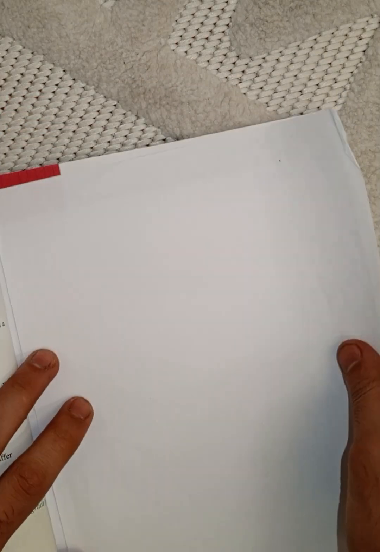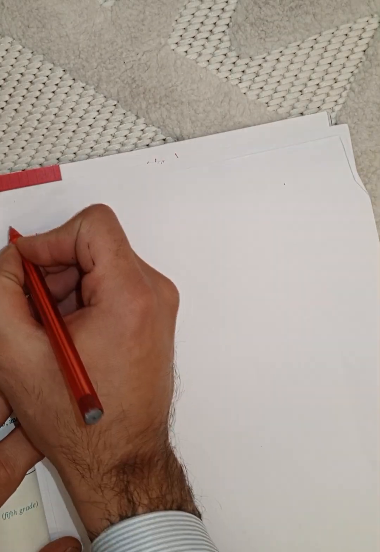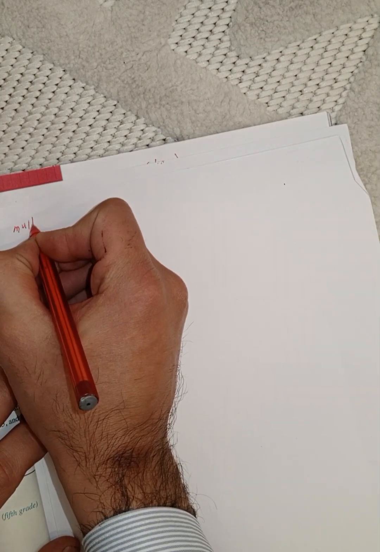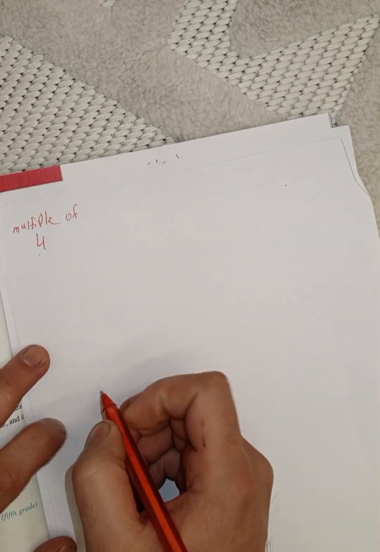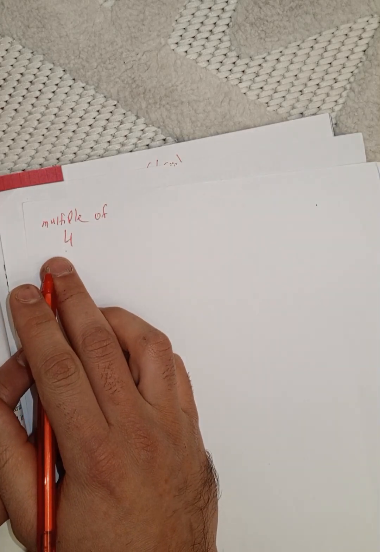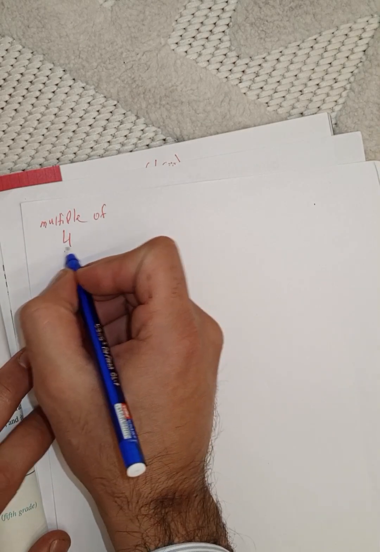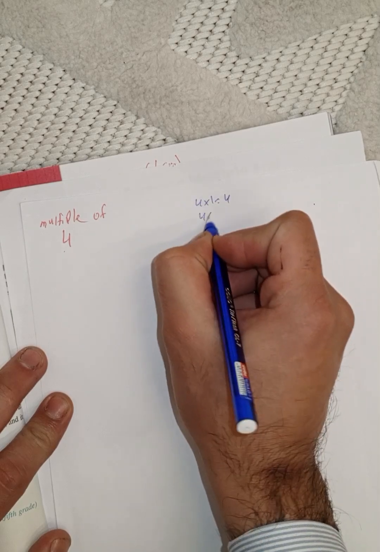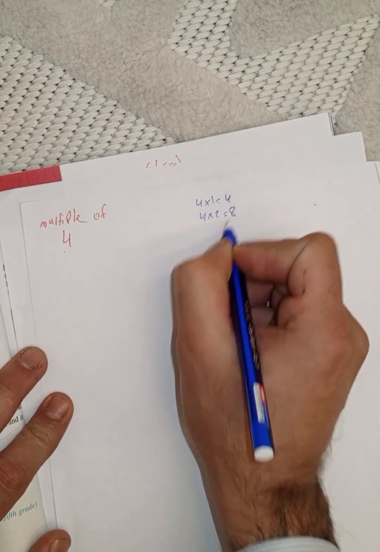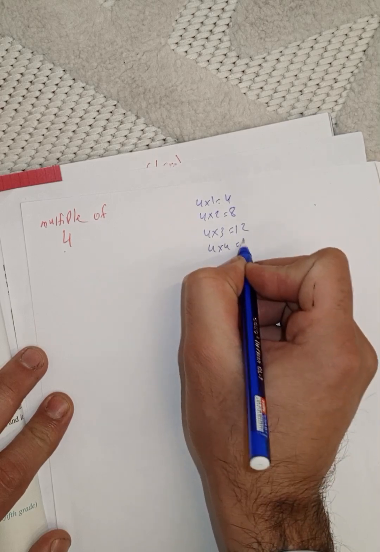For example, if the question says, how to write the multiples of 4? It means multiply by 4, right? 4 times 1 is 4. 4 times 2 is 8. 4 times 3 is 12. 4 times 4 is 16.